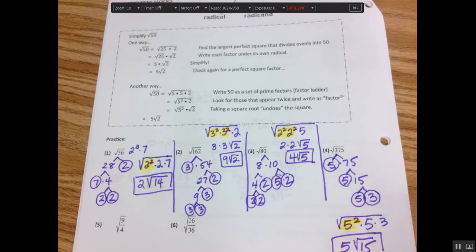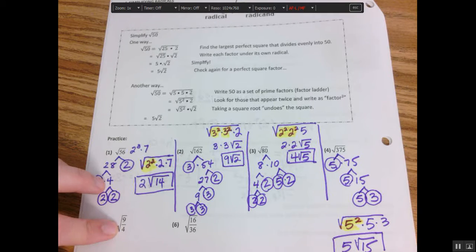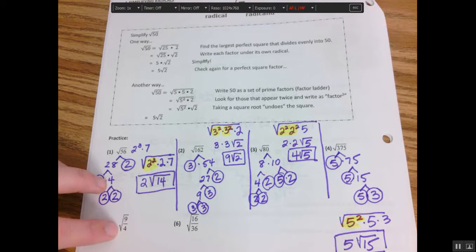All right. So these fractions, people generally get afraid of the fractions, but they're actually the easiest problems, because if you have the square root on the top and the bottom, you just do their individual square roots. What's the square root of 9? 3. And the square root of 4? 2. So just 3 over 2.